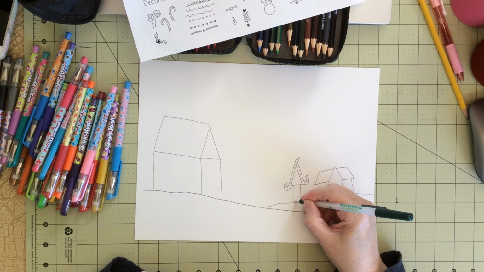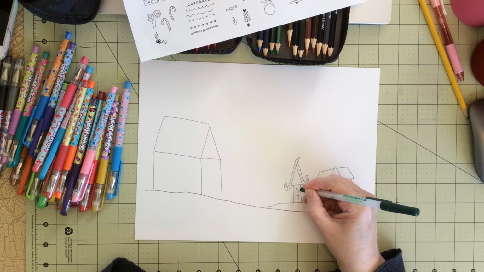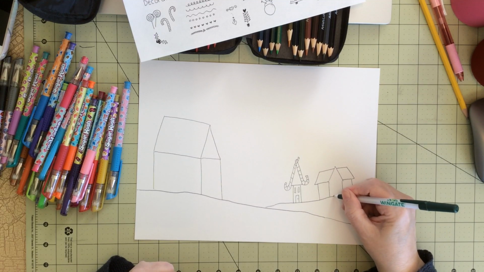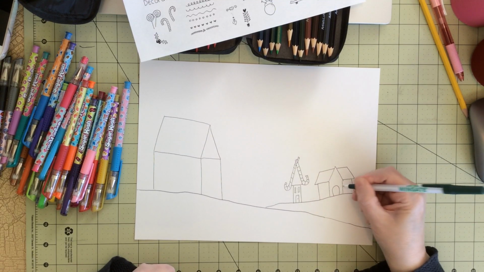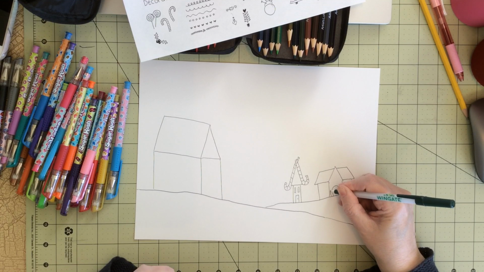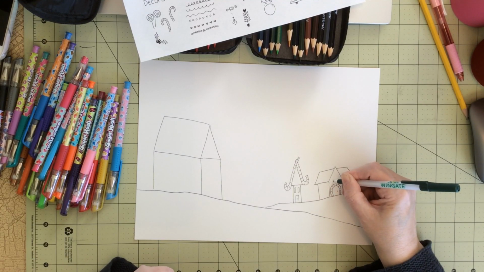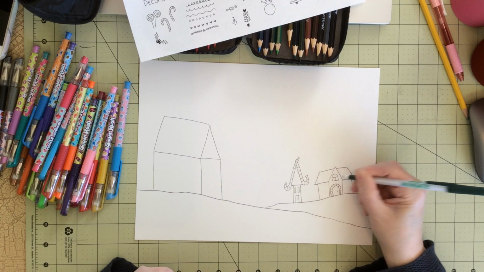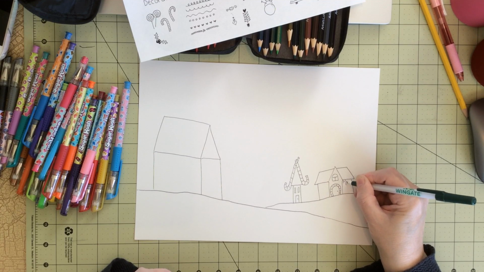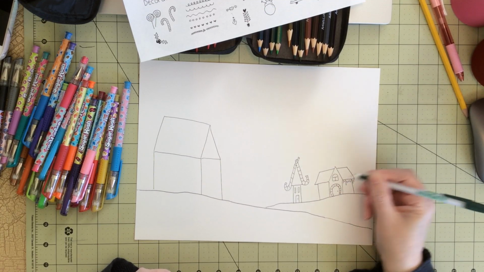And then I'm going to give this little house a door and some skinny windows, because it's kind of a skinny little house. And then this one, I'm going to give it a door that has like a curved door. And I think I'll give it some peppermint stick candy around the door. And a doorknob. And maybe a window right here. And then some icicles. Icicles on the roof.